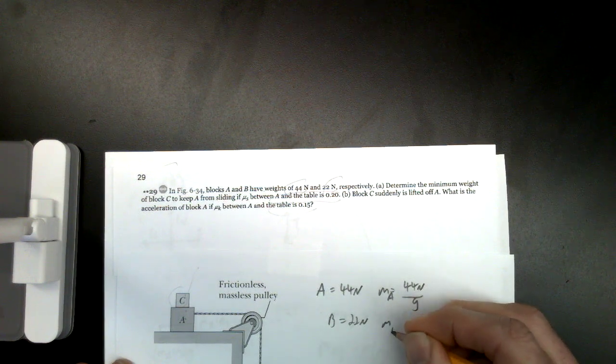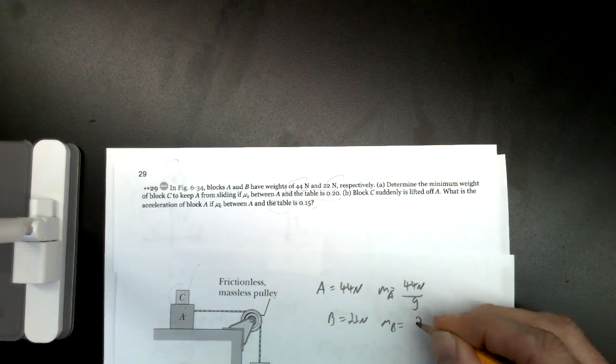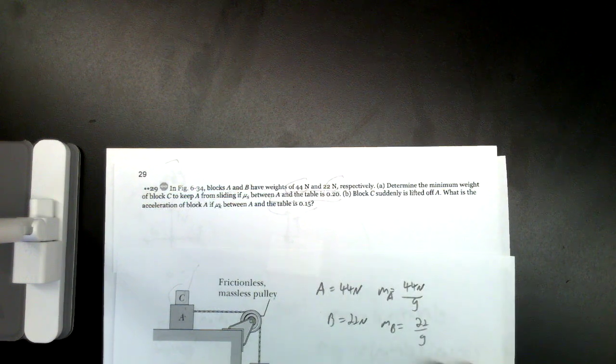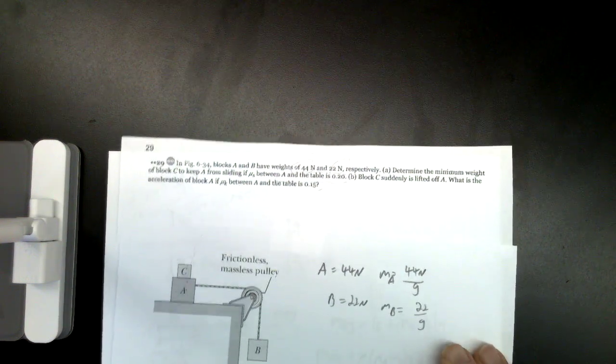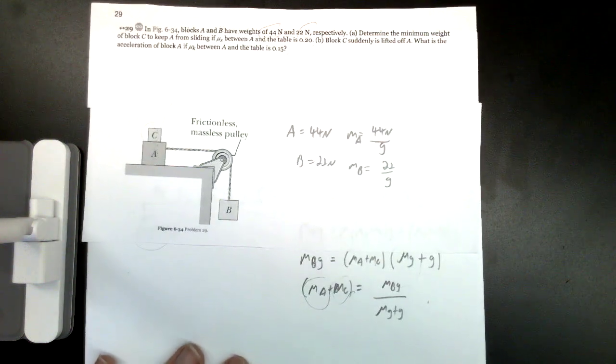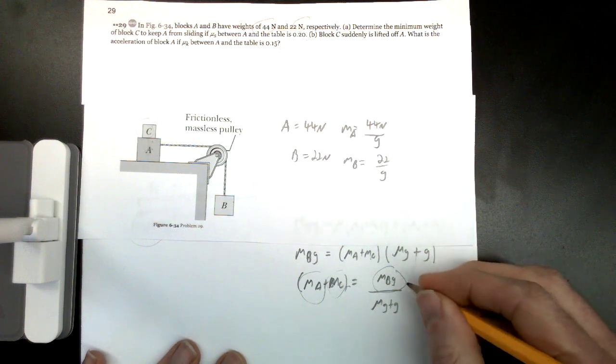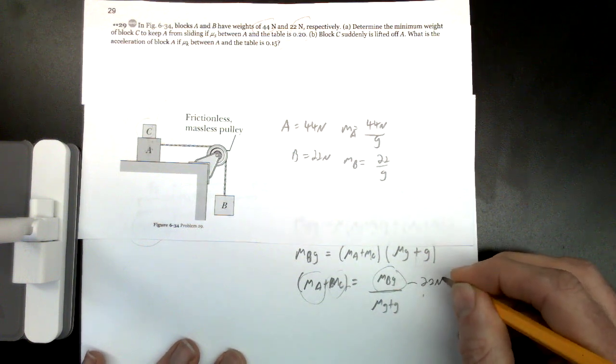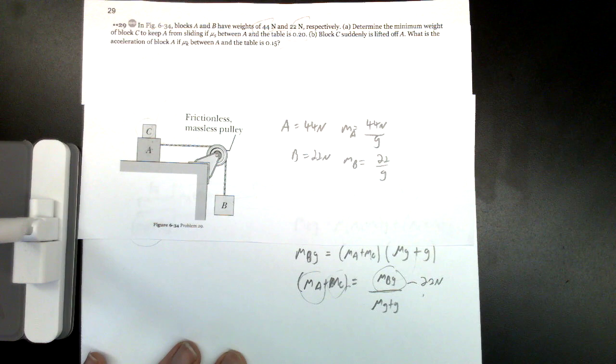So if I'm finding the mass of B, then it's 22 over g to stick back into this problem over here. Although, having said that, down here I have mBg, so this is already going to be 22 newtons right there. So that's what you're finding.